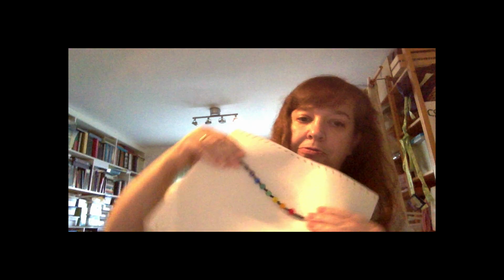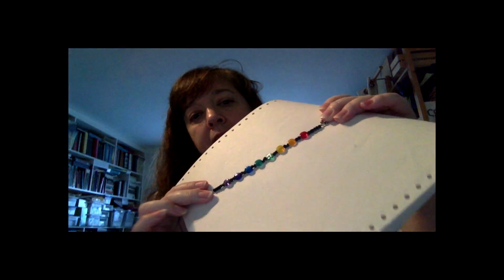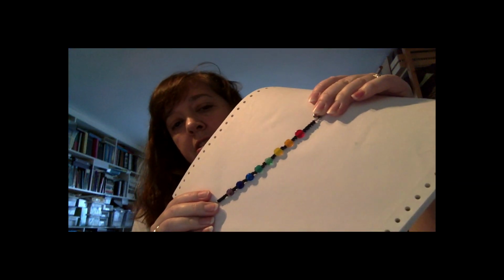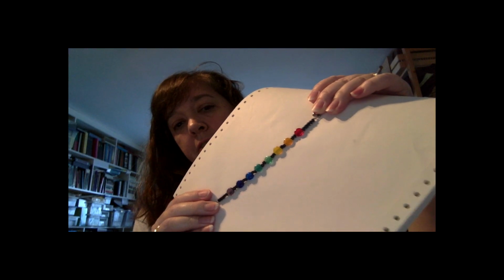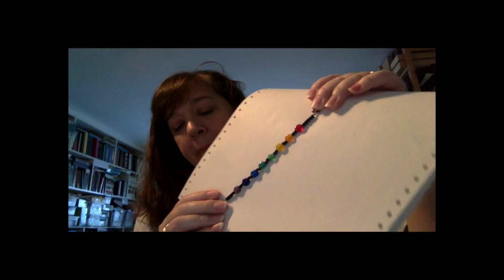So let's see if we can explore this a little bit more. Here I have a bracelet that has a bunch of rainbow beads. And if I get the lighting right, you can see that there's red, orange, yellow, green, blue, purple, right? So now let's see what happens when I put the red filter on.